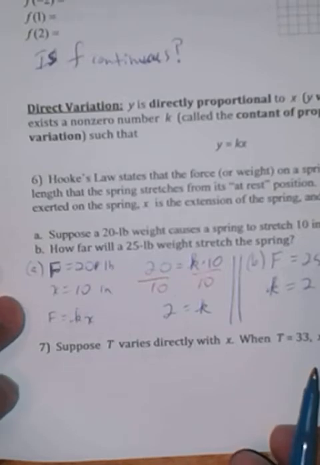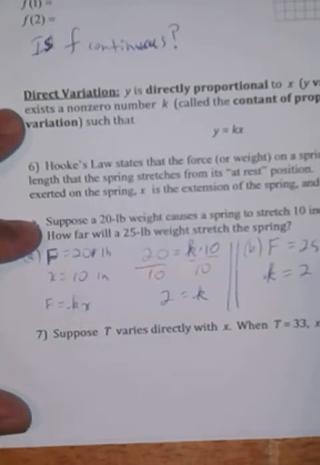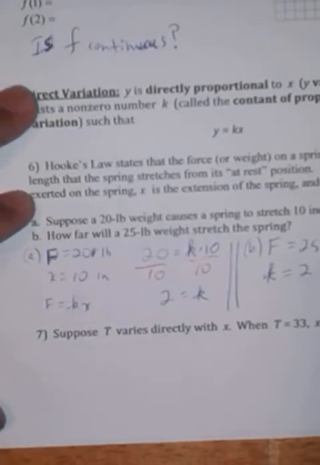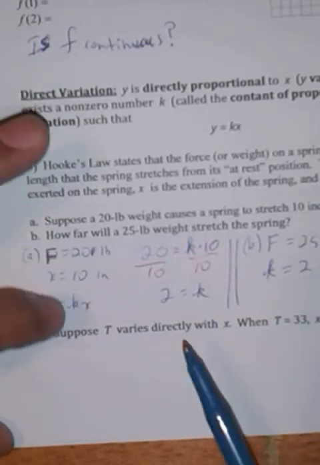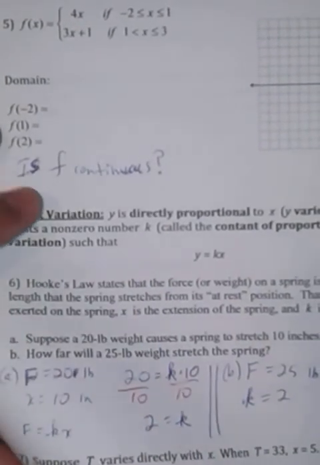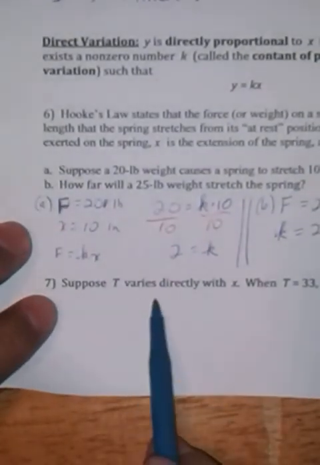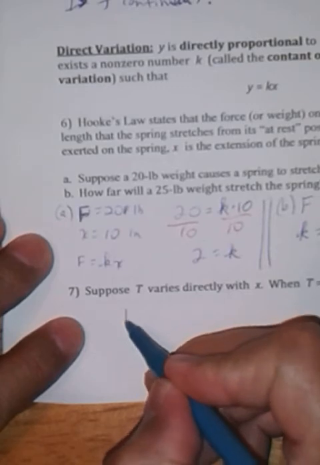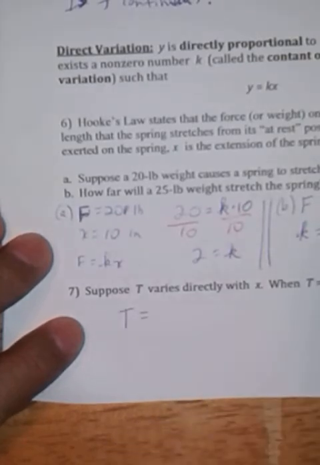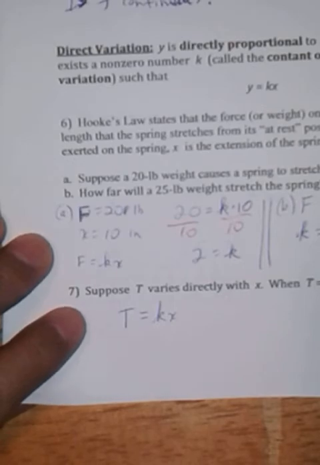Okay, let's go on to number 2. Number 2 says, suppose t varies directly with x. When t equals 33, x equals 5. Find t when x equals 31. It's really the same thing, just they didn't write an equation for us. How should we write it? Let's go back up here. Y varies directly with x would be written y equals kx. So here, t varies directly with x would be written t equals kx. That's correct.